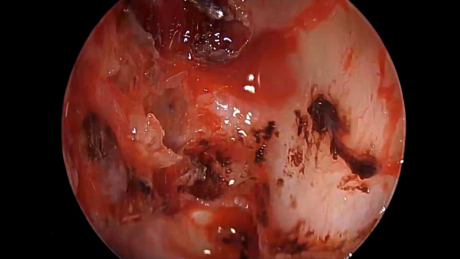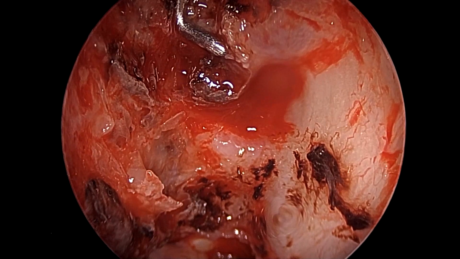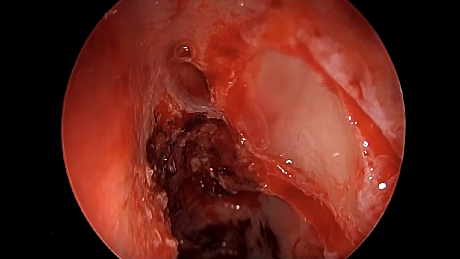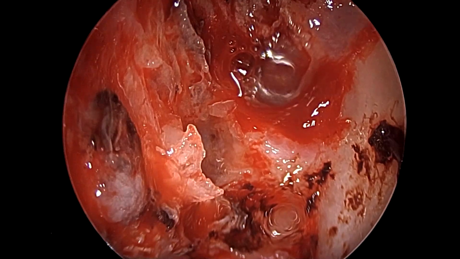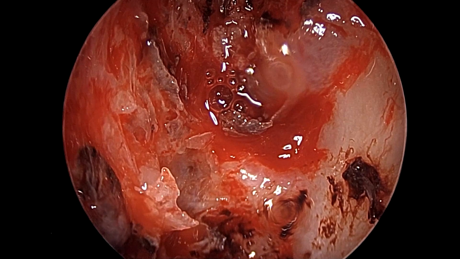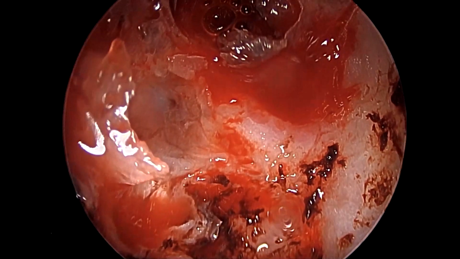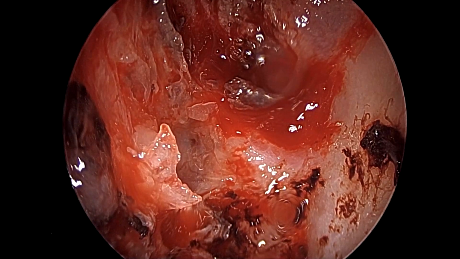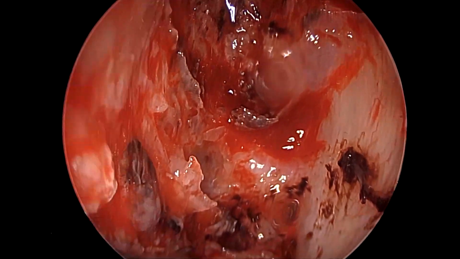And contrary to popular thinking, it is easier to place graft materials in larger defects as compared to smaller ones. In smaller ones, our graft materials or our fascia is bound to get curled on itself, not be taut, not be straight, and hence would always lead to poor outcomes. We can see here that the thin bone on the skull base is being removed slightly, chipped off.